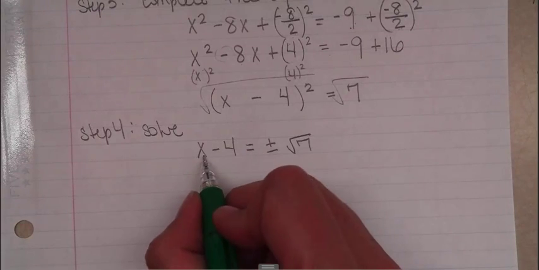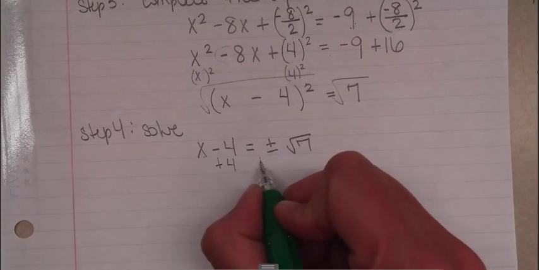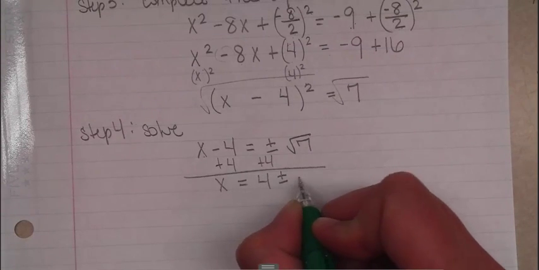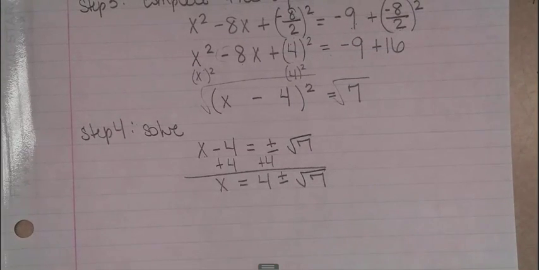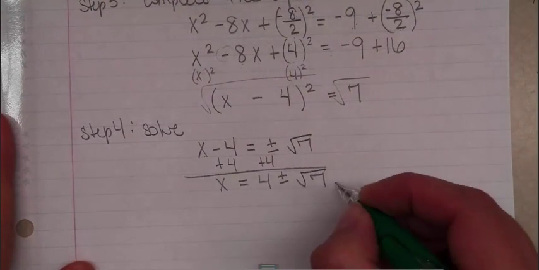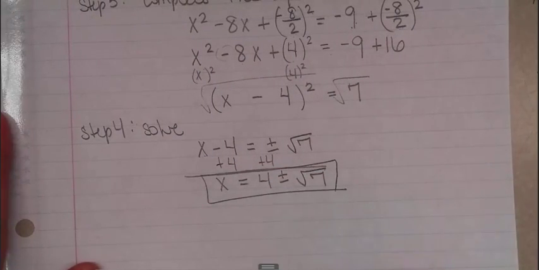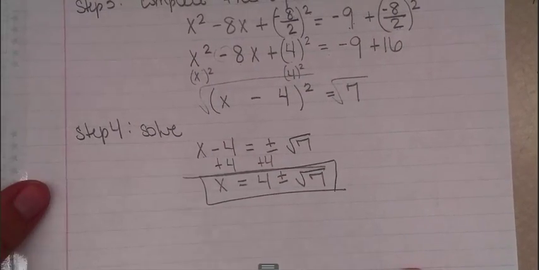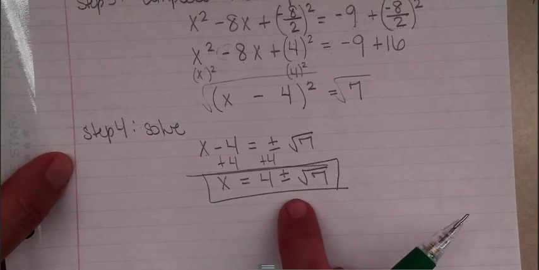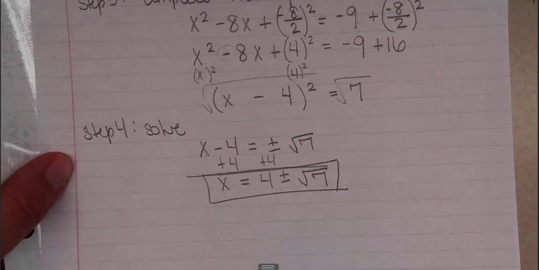Okay, so now I'm just going to solve for x. I'm going to add 4 to both sides, so I end up with x equals 4 plus or minus the square root of 7. So there would be 2 x-intercepts here. You can put it into a calculator to get an approximation if you want, but this is the exact. If we don't need to graph it, this is the way to give your answers.